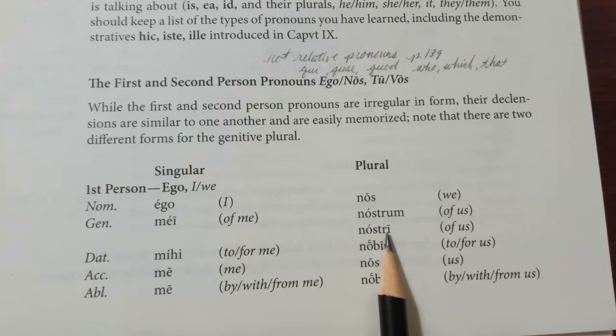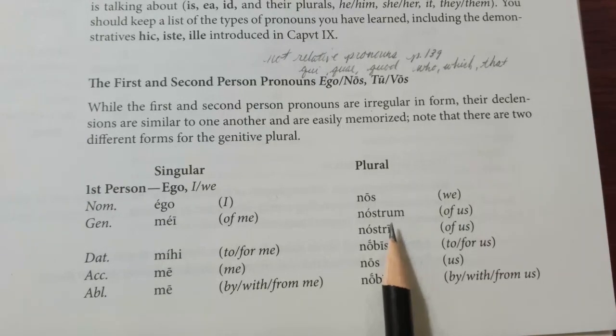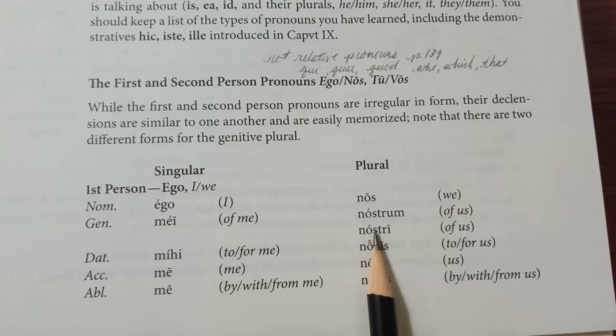Just for fun, my theory is that typically both the case and the number, that is it being plural, are communicated by the case ending. But because the plural is sufficiently communicated in the nos, we already know we're talking about a plural here.